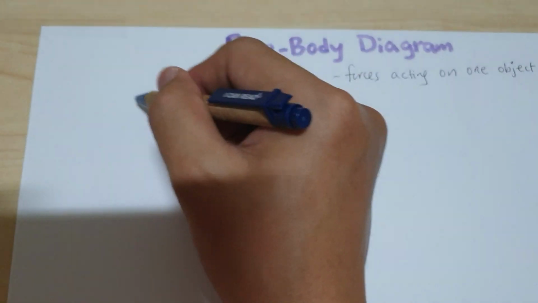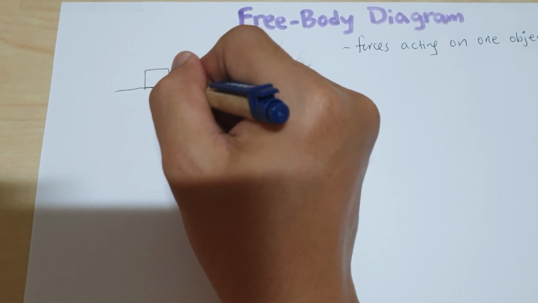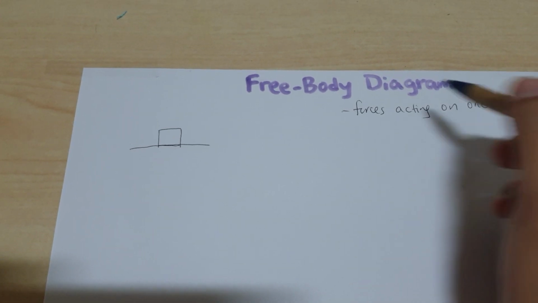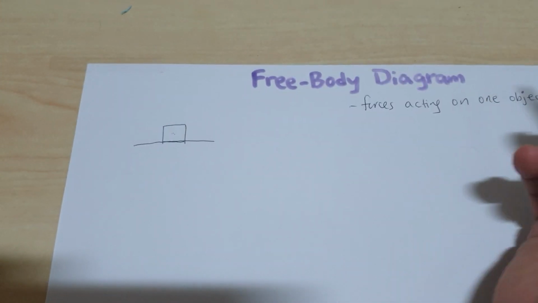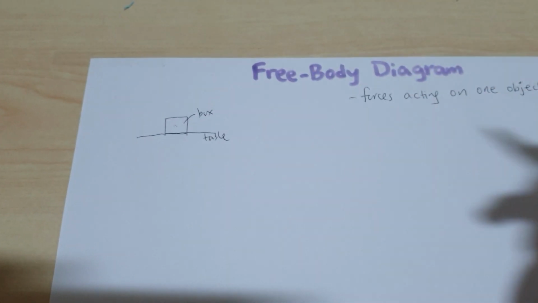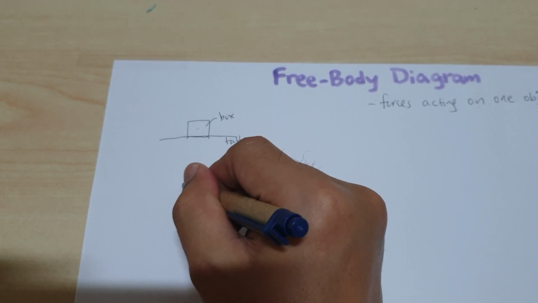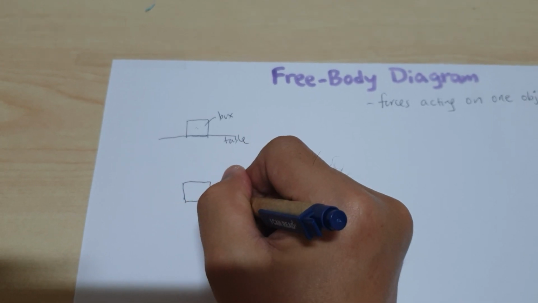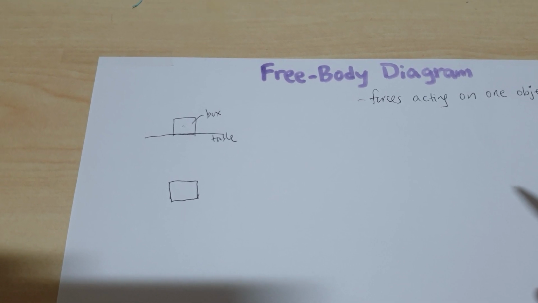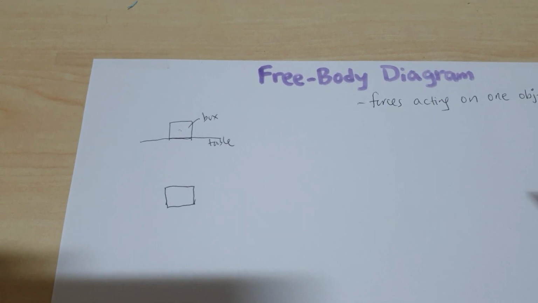Now, for example, if we have a box resting on a table. Say we want to draw the free body diagram of this box here, right? This box on the table. Now, we are only interested in the box, so we draw the box alone. And we will show all the forces acting on the box. Now, what are the forces acting on the box?